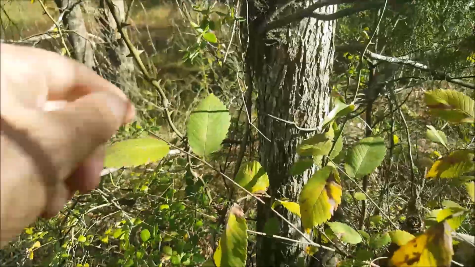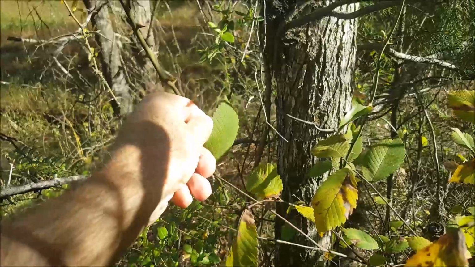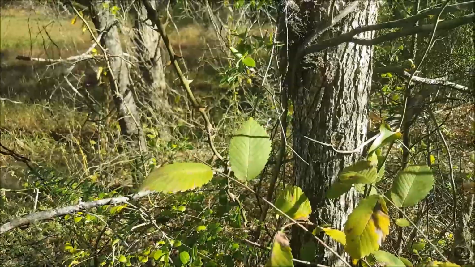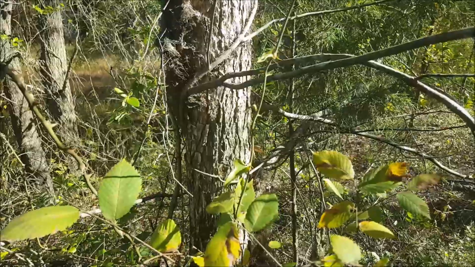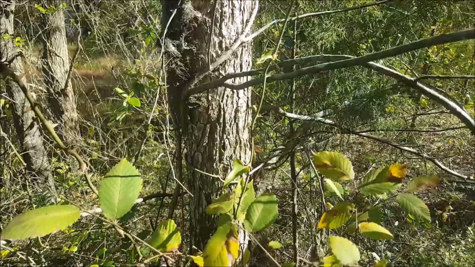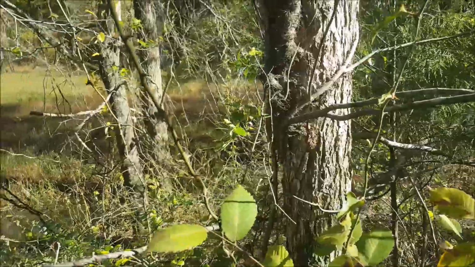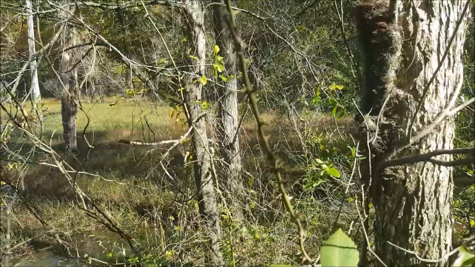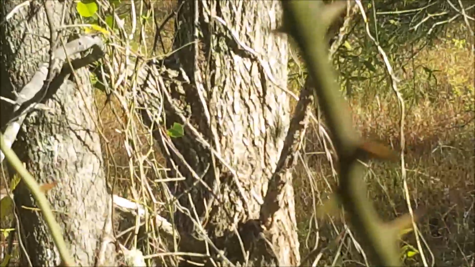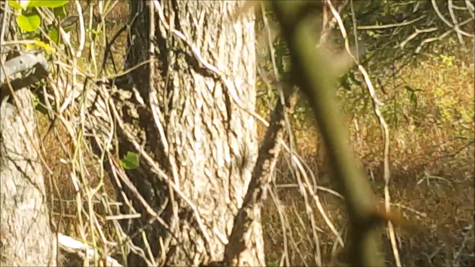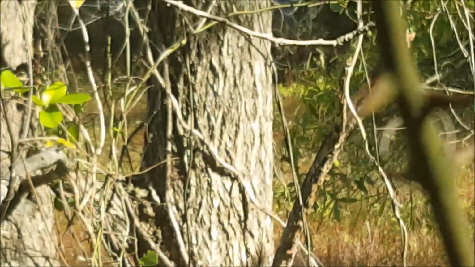The leaves are actually kind of sandpapery to the touch, but the bark is quite corky, and that's quite characteristic. In the background here, the tree right back there is also an elm, and it also has the very characteristic kind of furrowed corky bark.